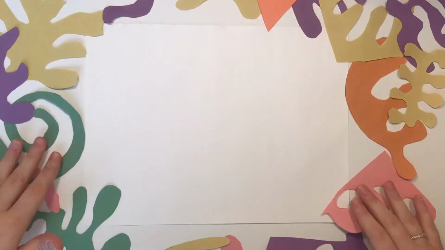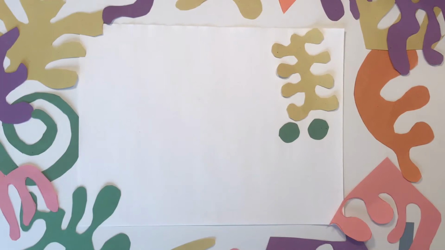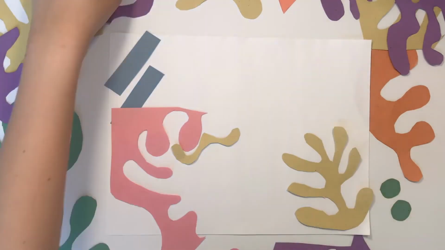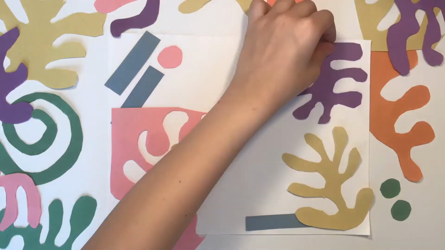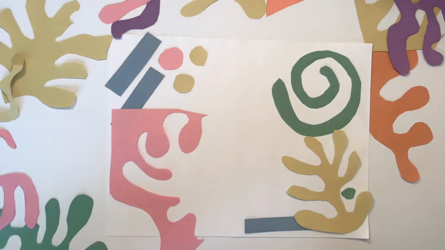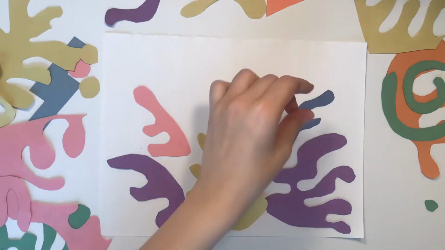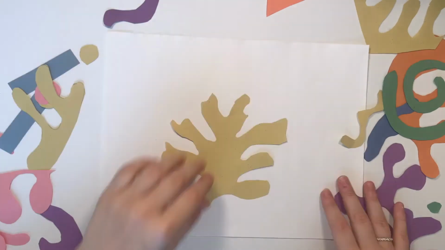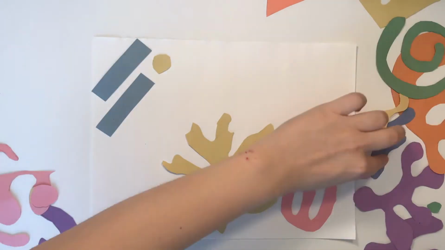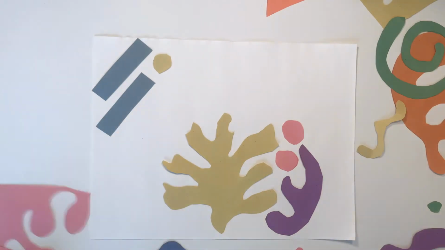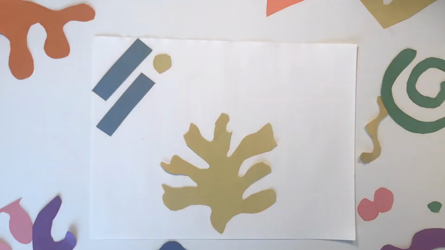Now that you've cut out all your shapes, it's time to arrange your cutouts on another piece of paper. In my opinion, this is the most fun part because you get to really play around and see what creations you can come up with. We're not going to be pinning them down like Henri Matisse was for his larger artworks because we're working on a flat surface, but I think this is a really great way to see the possibilities of what you can use and make with your artwork.